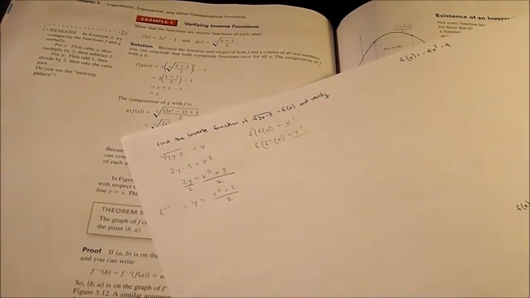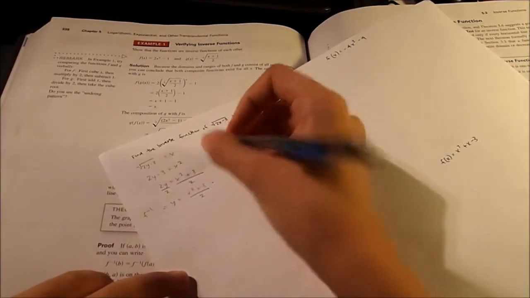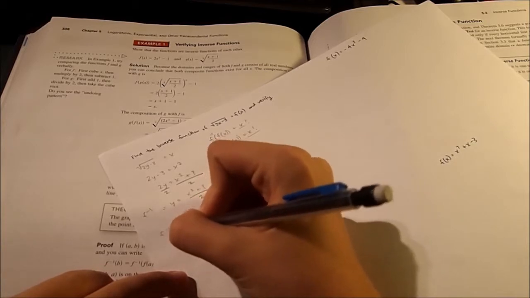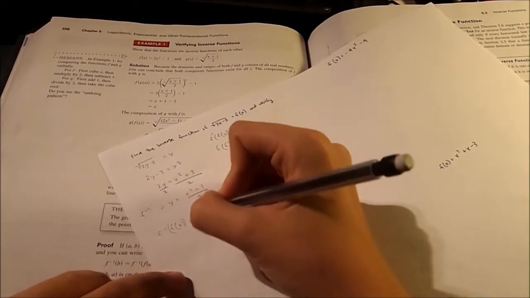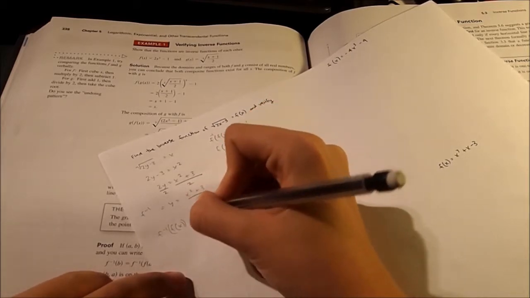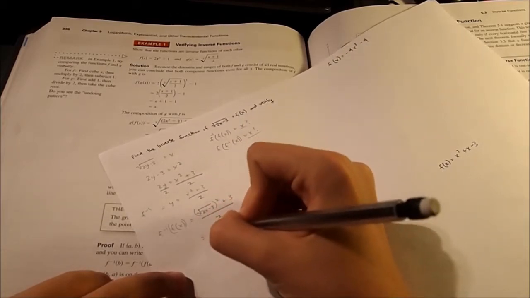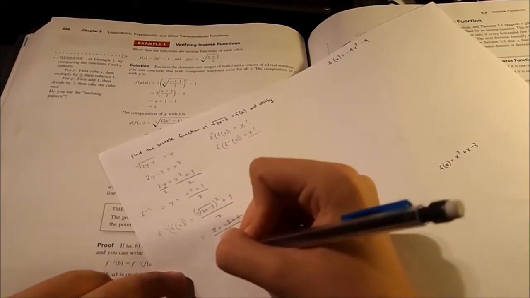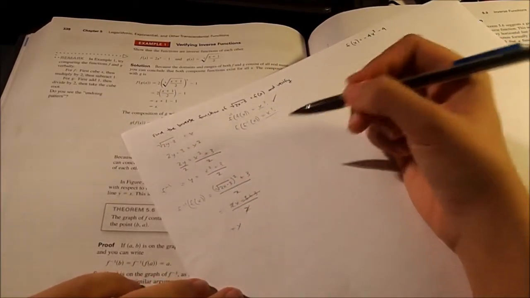So you would plug in all of this for x for the inverse. So, f inverse of f of x is equal to ((the square root of 2x minus 3) squared plus 3) over 2. That's equal to (2x minus 3 plus 3) over 2. That cancels out, this cancels out, so you are left with x. So that is correct. Now let's do the f of f inverse.